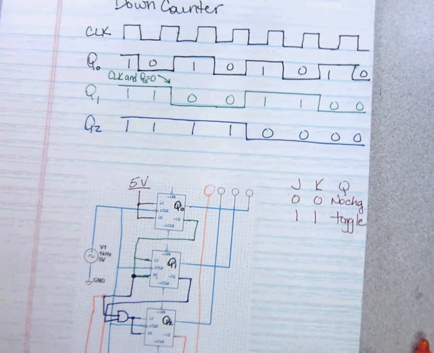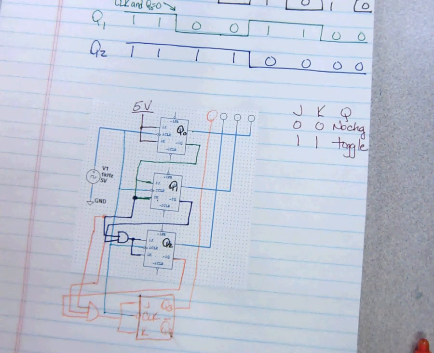Okay, so following this video on Canvas, you're going to see an activity where you're going to get to build a down counter in Multisim, and then you'll upload it here as well.